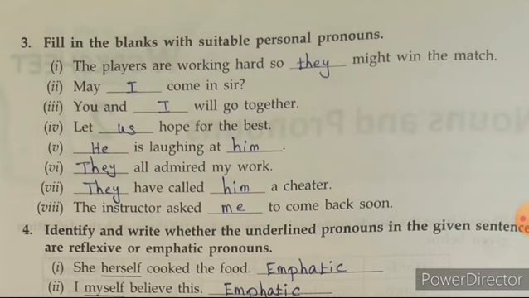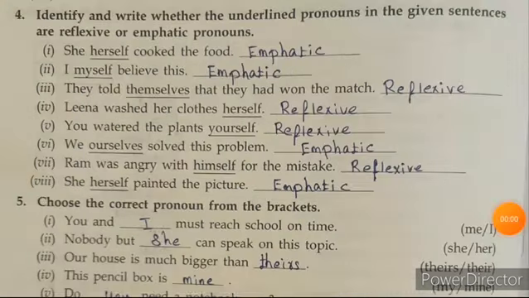Now look at the 8th question. The instructor asked Dash to come back soon. Here we have to use the first person. So first person you can use it here. The instructor asked me to come back soon. Here we have to use the first person in personal pronoun. So now read the answer, children. The instructor asked me to come back soon.